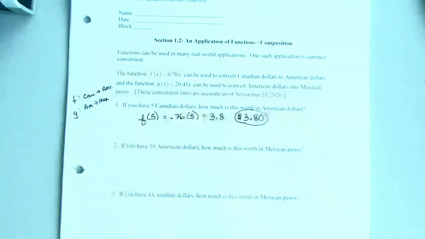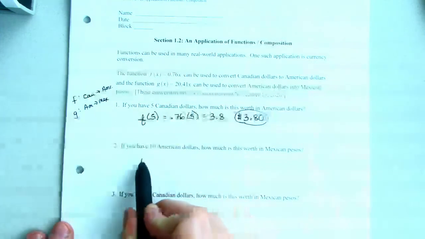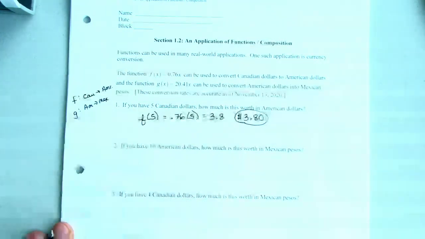I'd like you to try number 2, and I want you to start number 2 by writing it out in function notation. Write it in function notation, and then tell me how much 10 American dollars is worth in pesos.